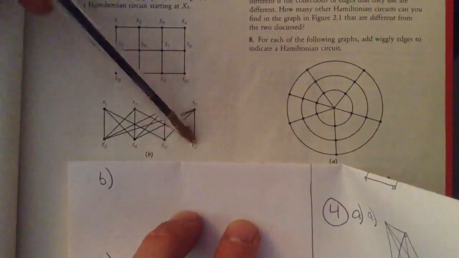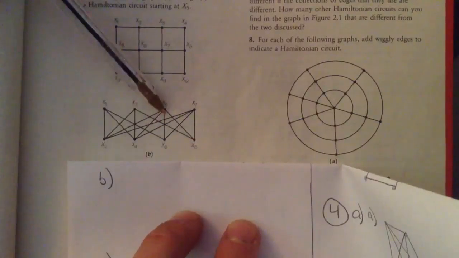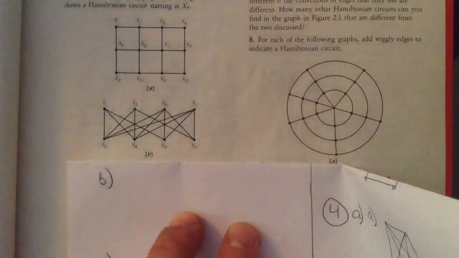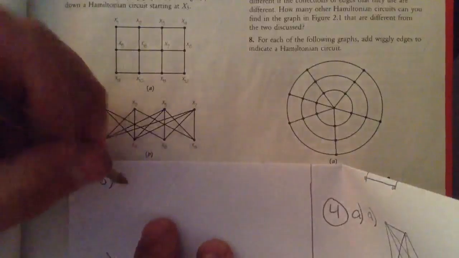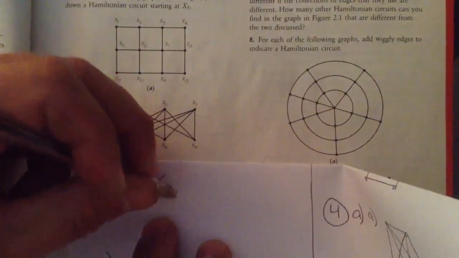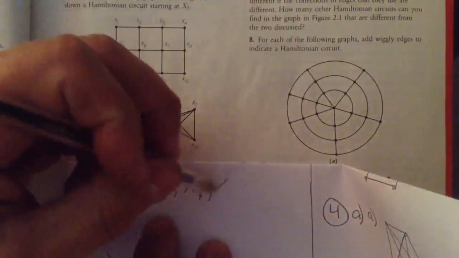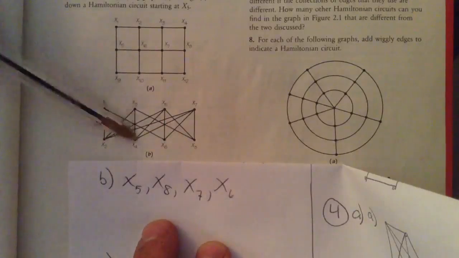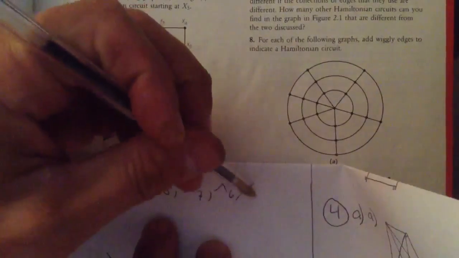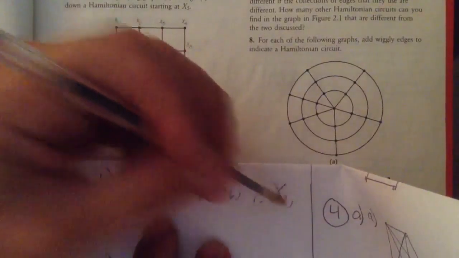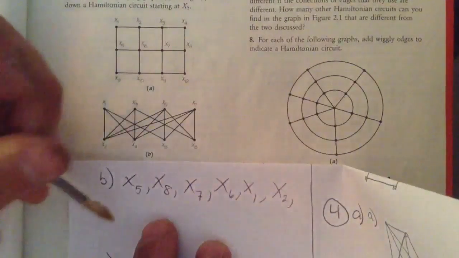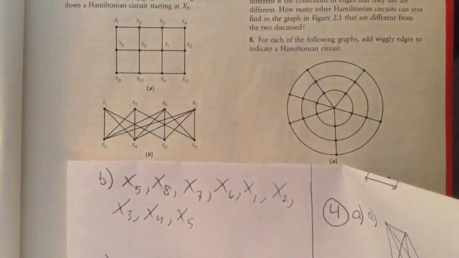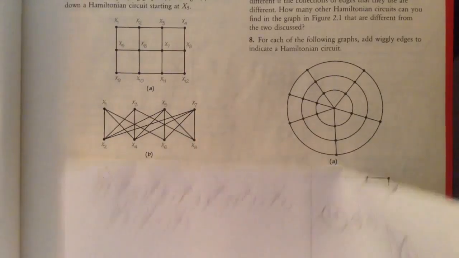So, I'll kill that. Wait, what did I do? I went this way and then back to x1 and there. So, I went x5, x8, x7, x6, and that kills these pieces back here. Then I'm going to go back out here and do that. x6, x1, x2, so x6, 1, 2, 3, 4, x3, x4, x5. And again, that's only one possibility. You could have lots of other ones.